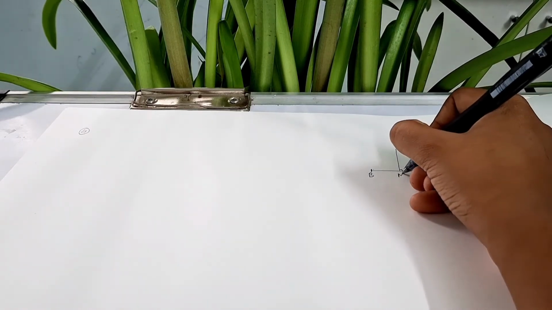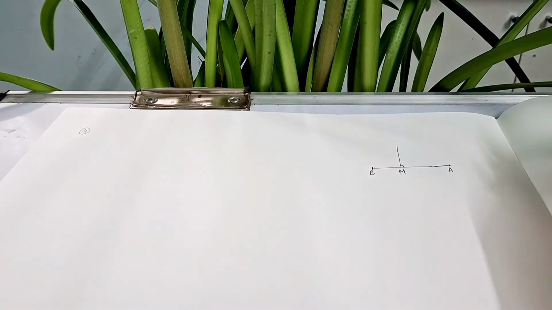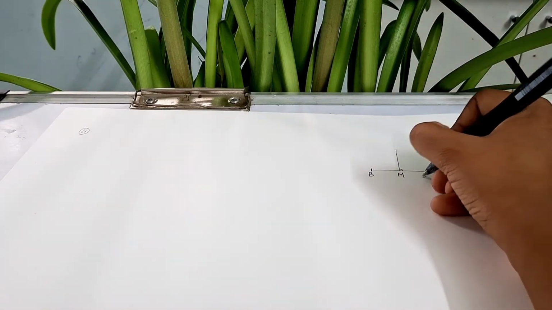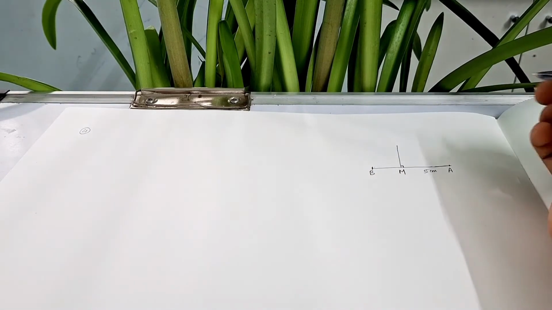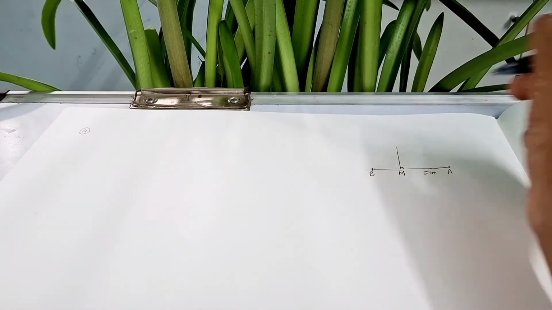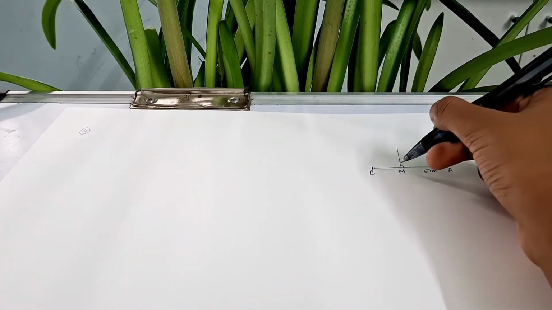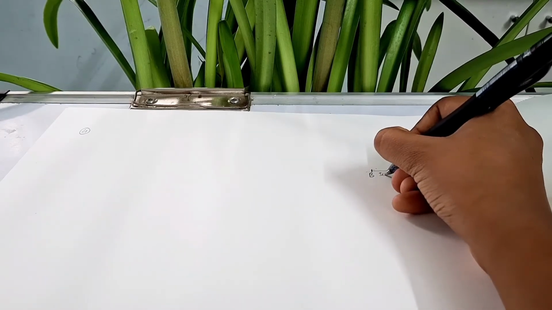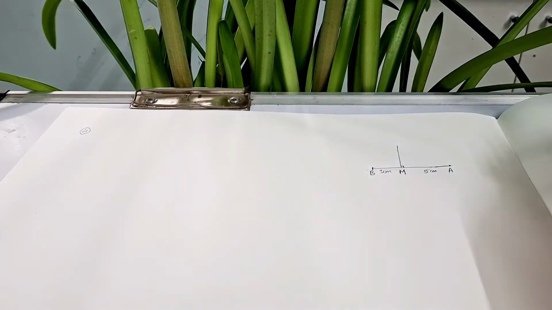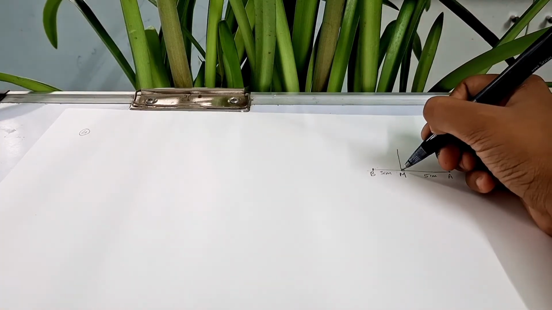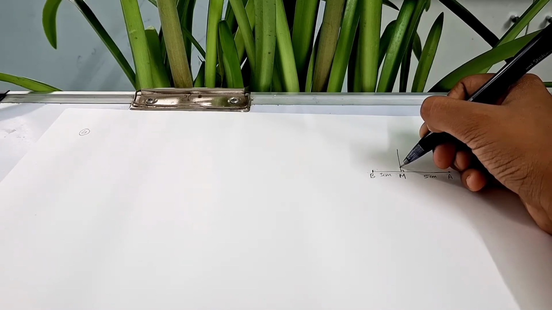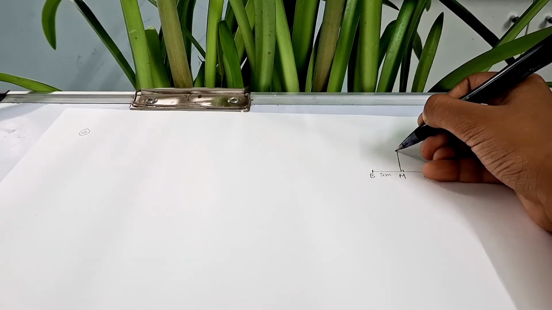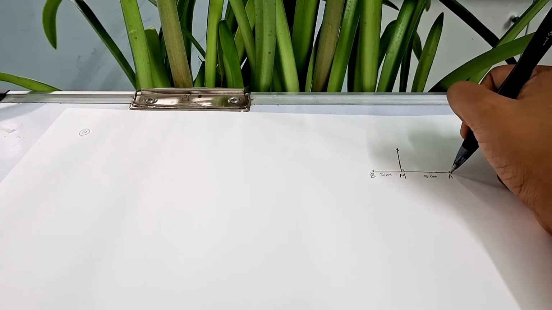Point M is on line AB at a distance of 5 centimeter from A. So this entire line is 8 centimeter and AM is 5 centimeter, so BM will be 3 centimeter. Draw a perpendicular to line AB from point M. So from point M, they want us to draw a perpendicular line to AB.